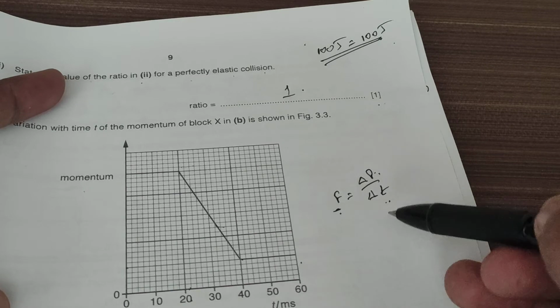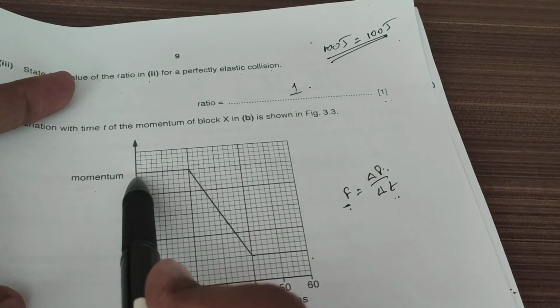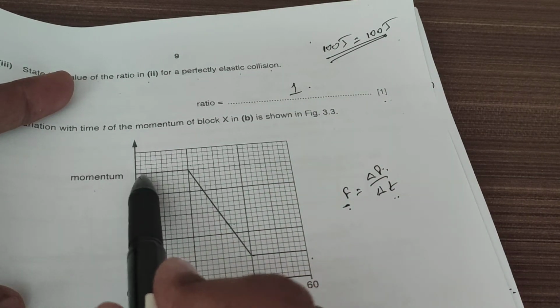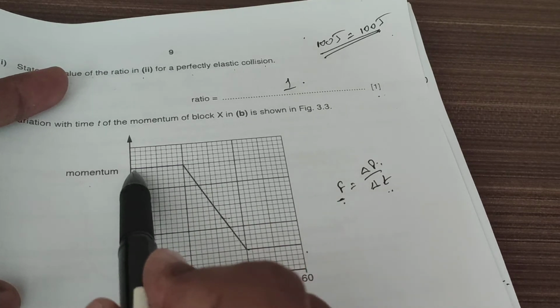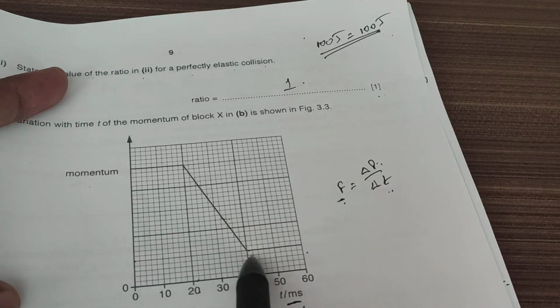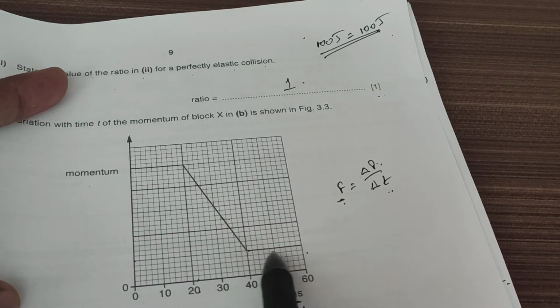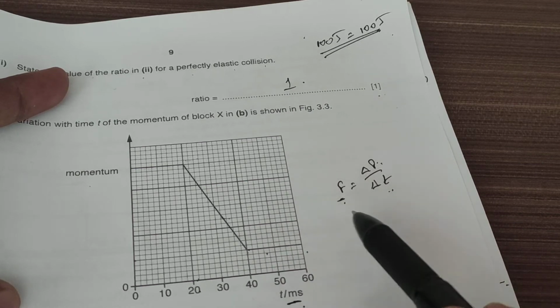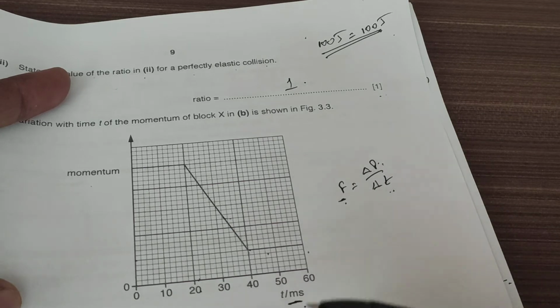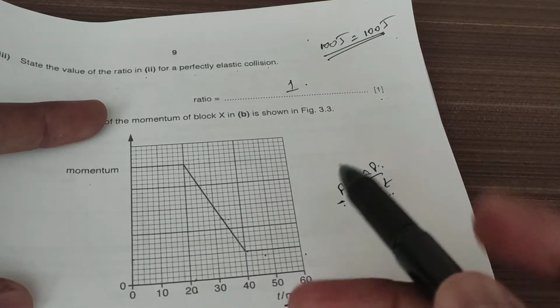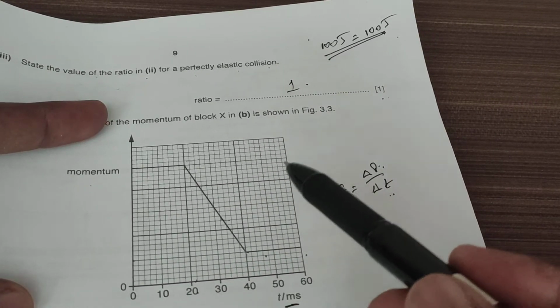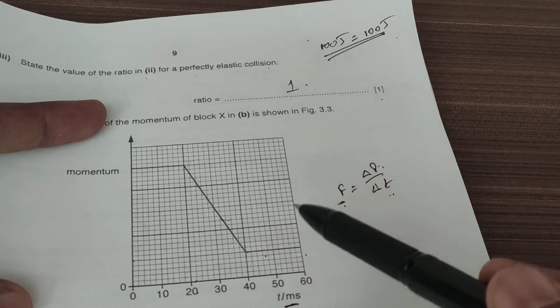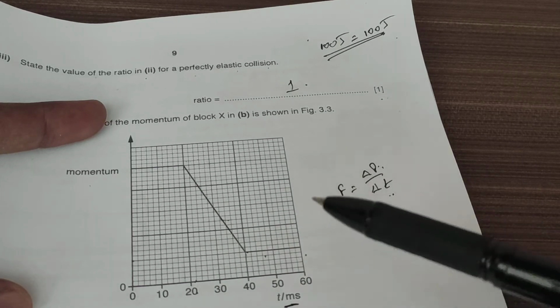But at the same time, what you must understand is that the momentum at the start was so much for block X, and then what happened after collision? Momentum fell, which means the force should act against the motion, right? It's just like a car moving with a certain velocity and then the brakes are applied, and after some time the velocity decreased.